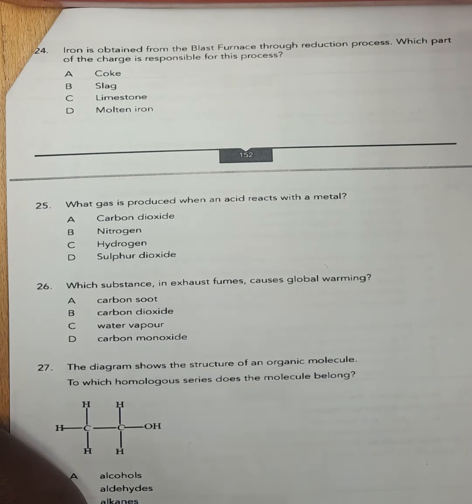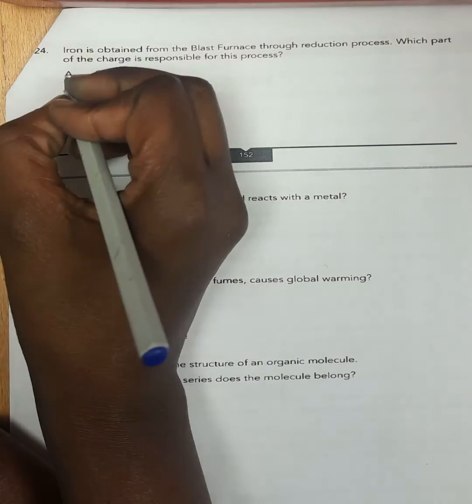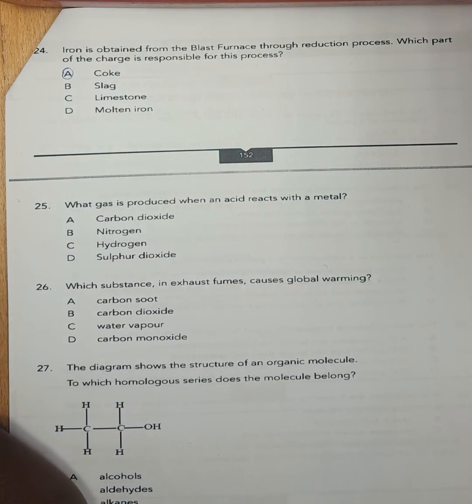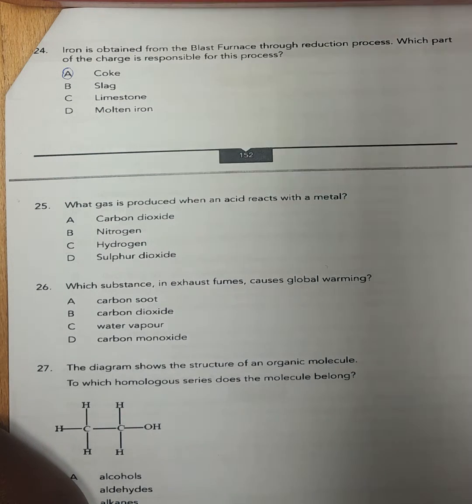Number 24, iron is obtained from the blast furnace through the reduction process. Which part of the charge is responsible for this process? We are going to select coke as our answer. So you should know that blast furnace produces pig iron from iron ore by reducing action of carbon, which is supplied as coke at high temperature in the presence of fluxing agent.